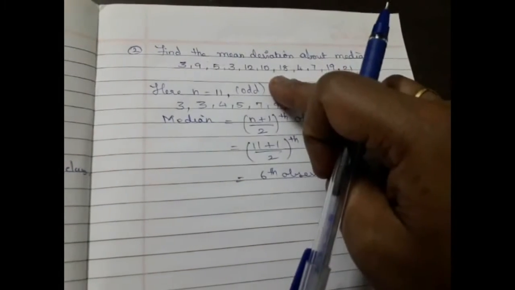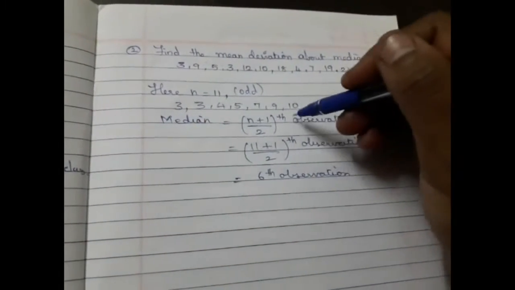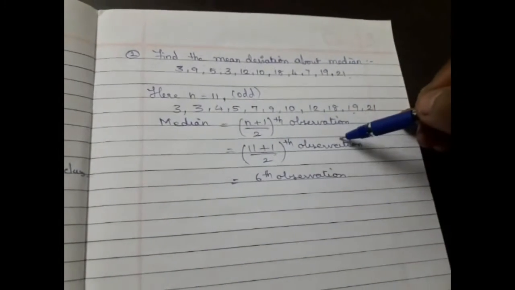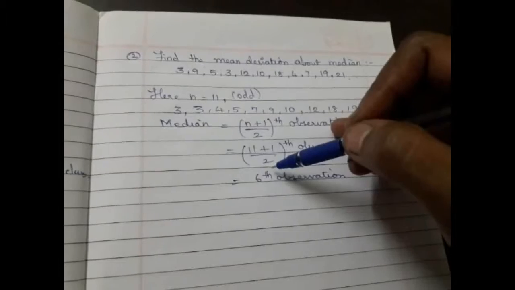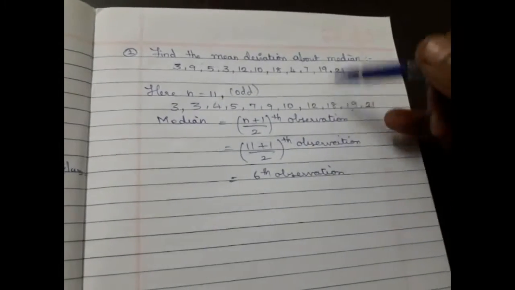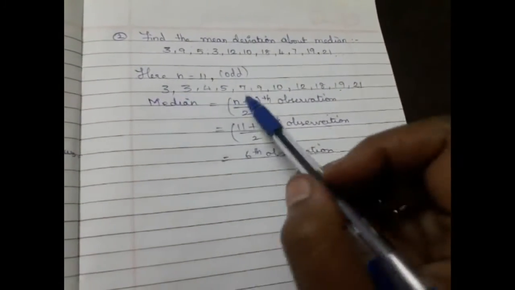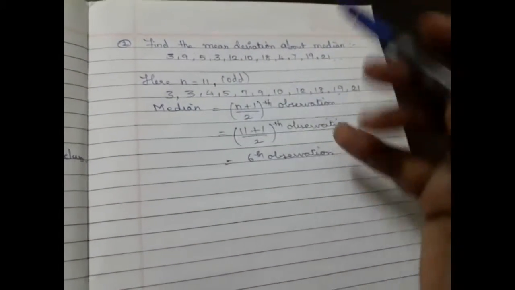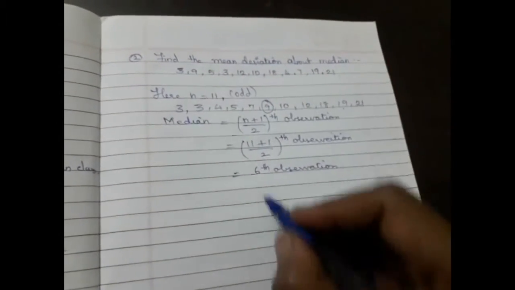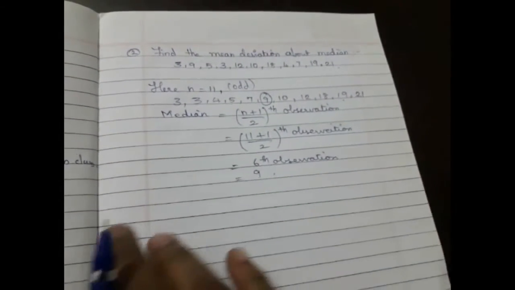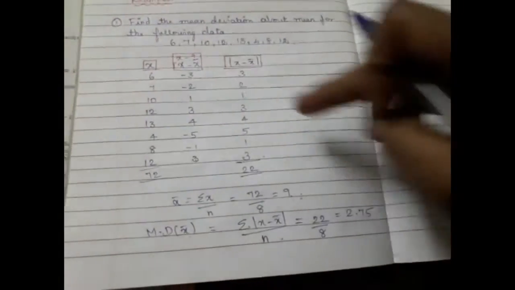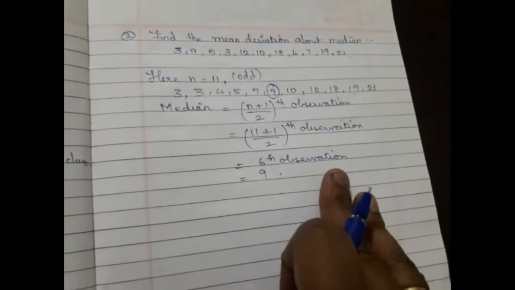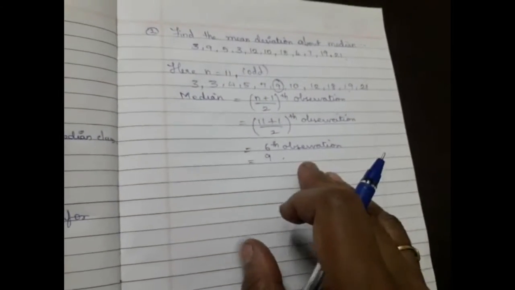Since n is odd, the median formula is the (n plus 1) by 2th observation, which means 11 plus 1 divided by 2th observation, which is 12 by 2. 12 by 2 is nothing but 6. So it is the 6th observation. Which is your 6th observation? In the arranged order, not in the question. So 1, 2, 3, 4, 5, 6. Your 6th observation is 9. Therefore, the median is 9. So as we found the mean for the given data as a first step, here we found the median for the given data as a first step, right?